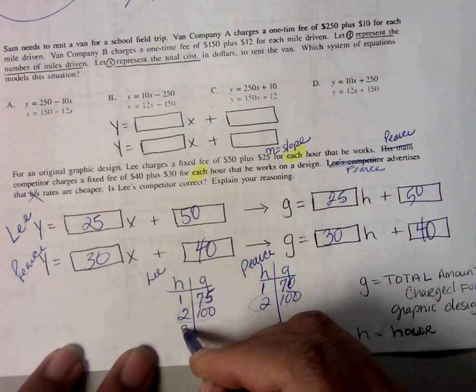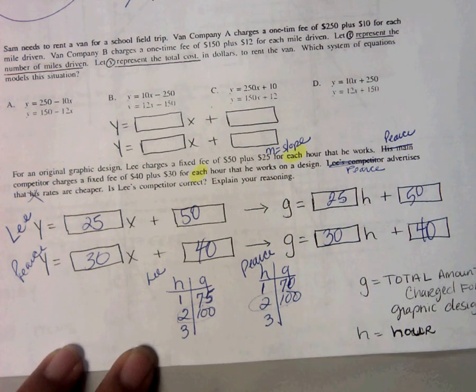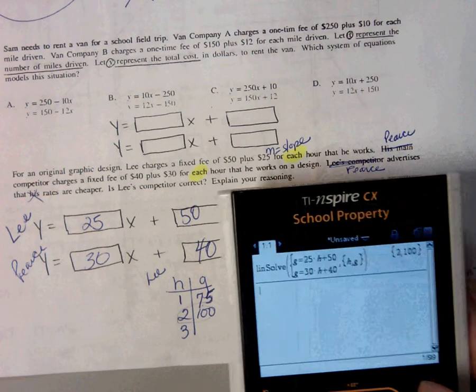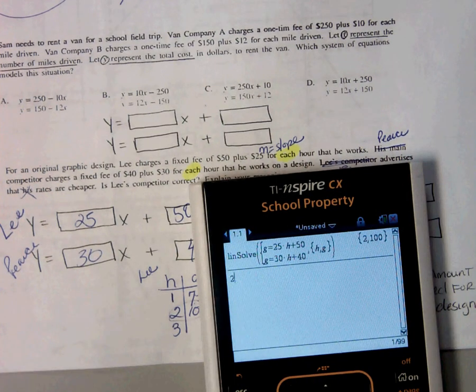What happens at 3 hours? For those that would like to see that in the calculator, 25 times 3 plus 50. It gives us 125. Now we do Miss Pierce, 30 times 3 plus 40.